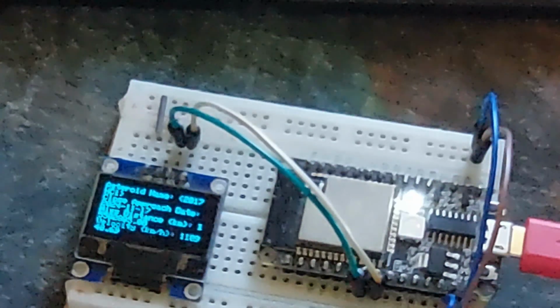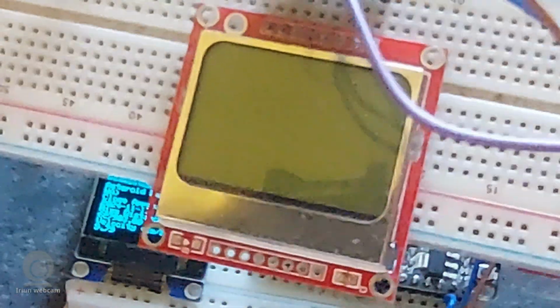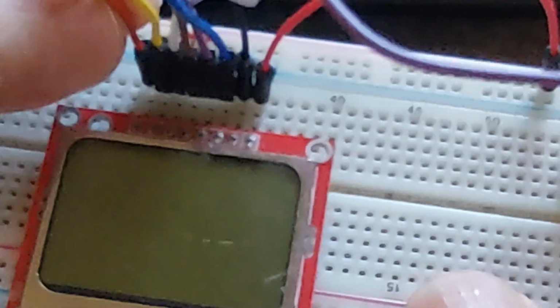And as I said, you probably found that this is running on an ESP32, okay. But the other nice thing is that you could use a Nokia screen, which is much larger, if you do have one. It's more cumbersome because it needs a lot of pins to connect, and it's easy to make a mistake when there are more pins.